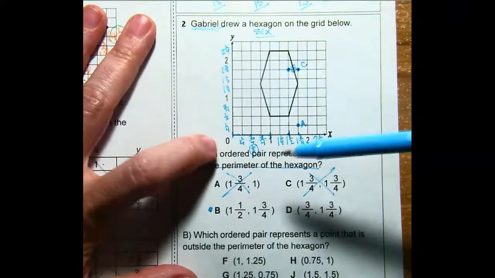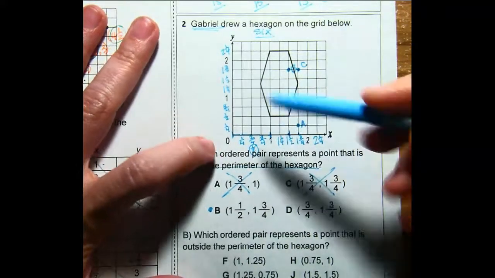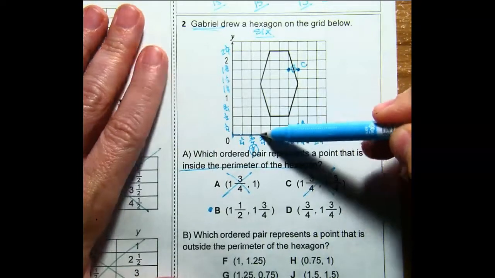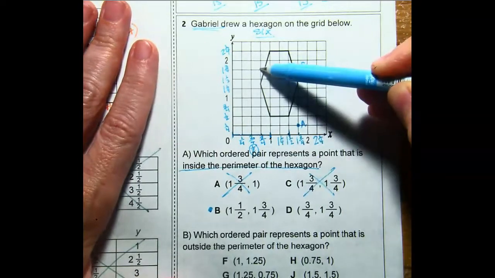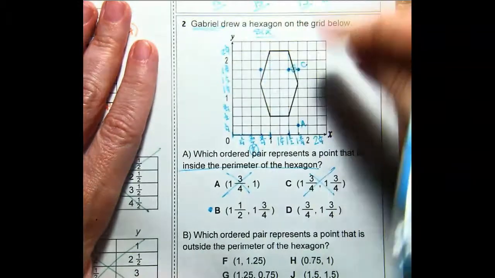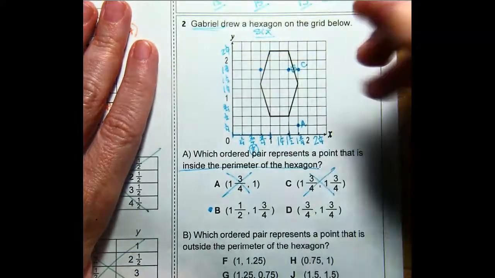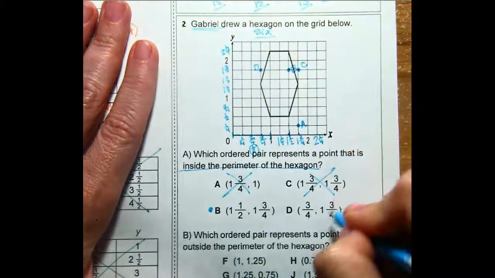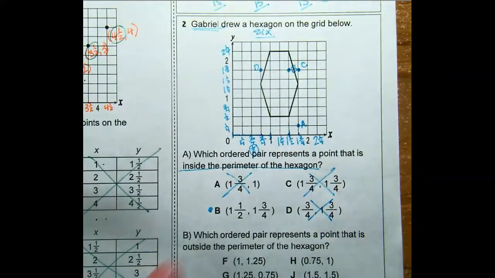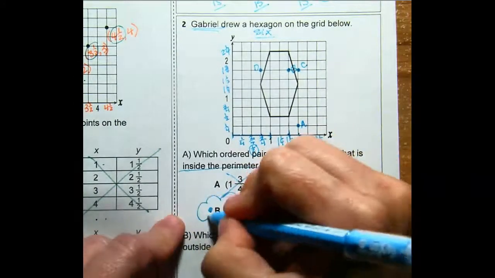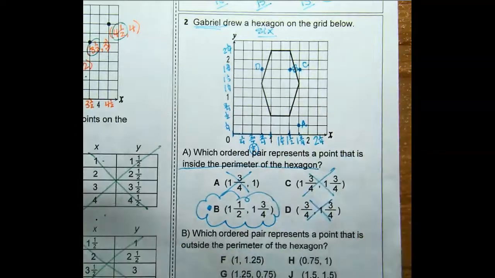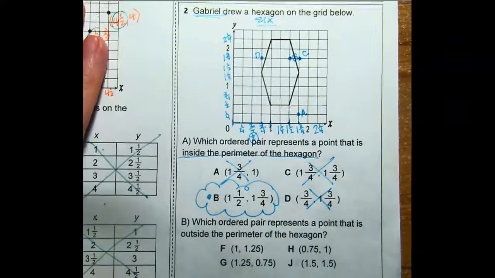And then let's look at D. You go over 3/4 and up 1 and 3/4. It's just like this one over here. It's right outside that line. So here's D. That is not going to work. I hope that you came up with B. B is correct. It is inside the perimeter of the hexagon.